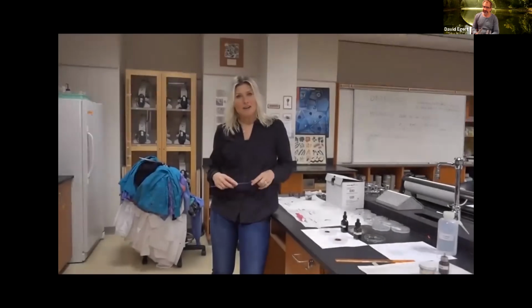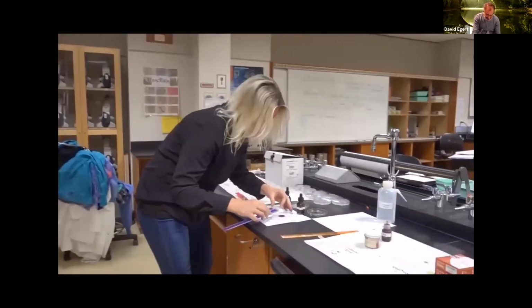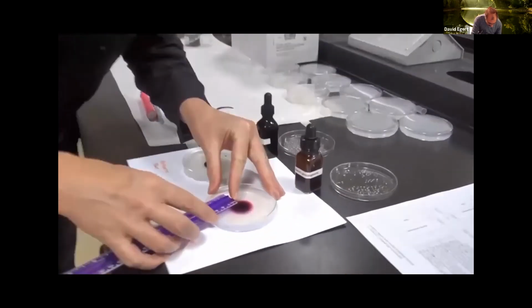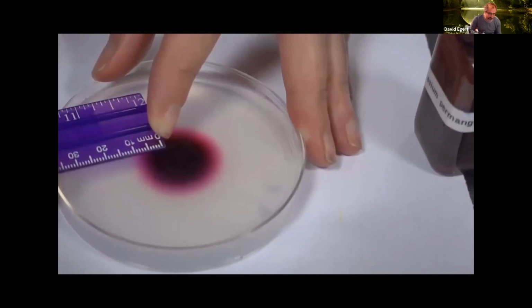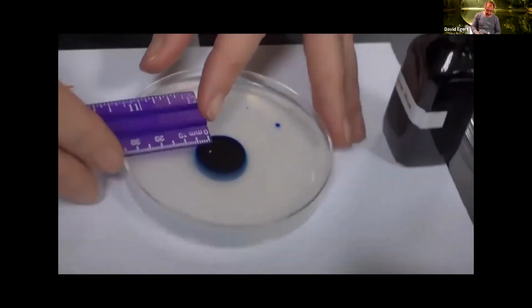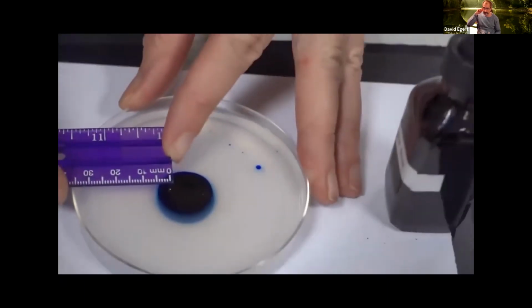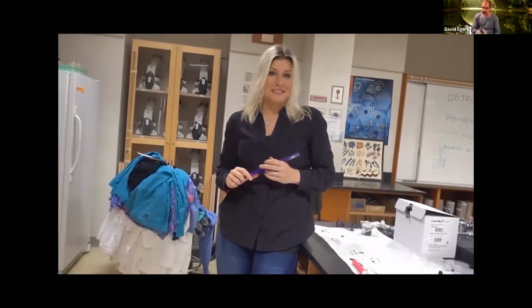Back here for our last diffusion measurement. And so when we take a look at the potassium permanganate, it looks like only 7.5. And for our methylene blue, 4.5. So definitely it looks like the rate of diffusion is slowing down, but it's for you to calculate exactly what that rate is.